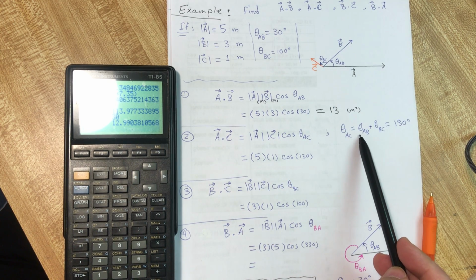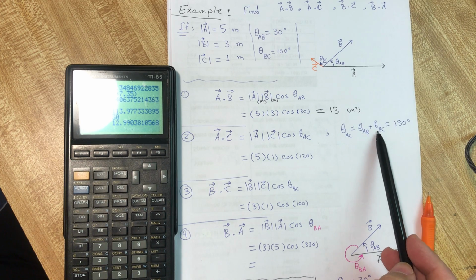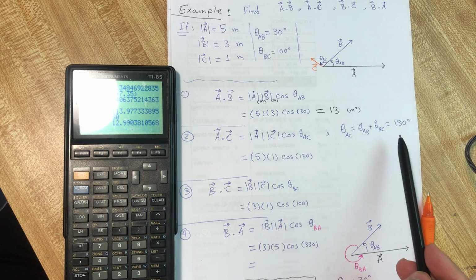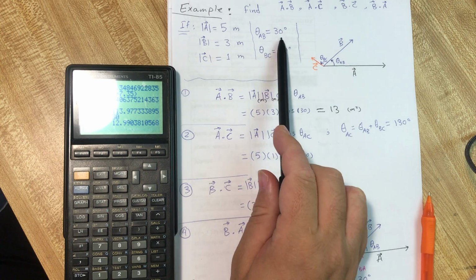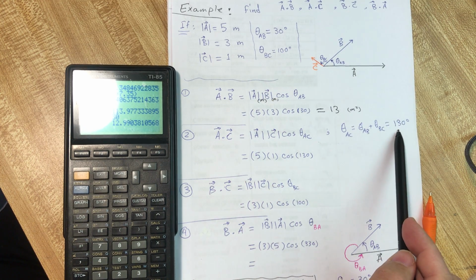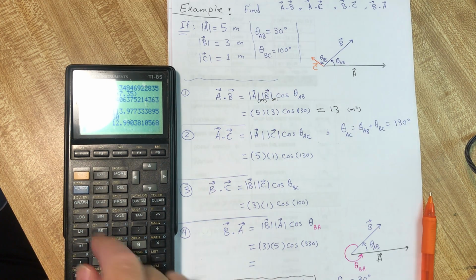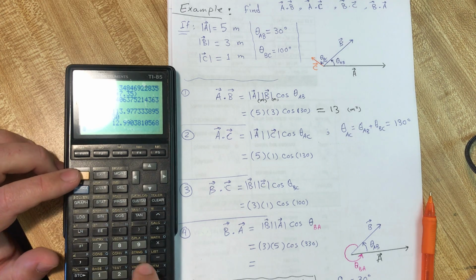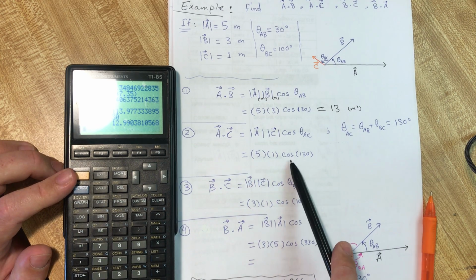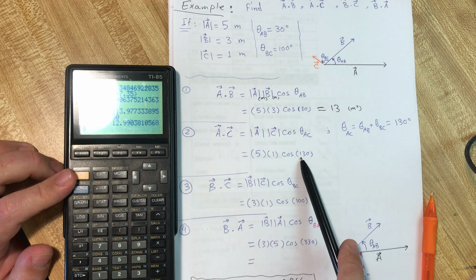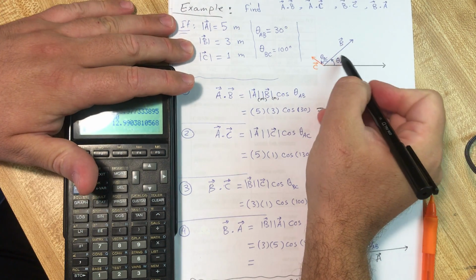Theta AC is equal to theta AB plus theta BC, 30 plus 100, which is 130 degrees, the total angle between A and C.